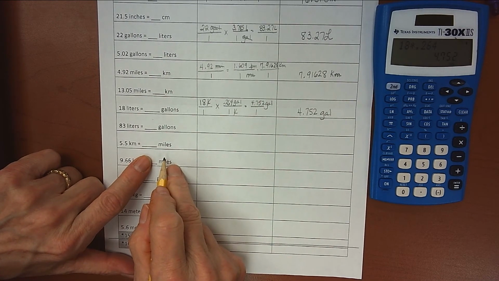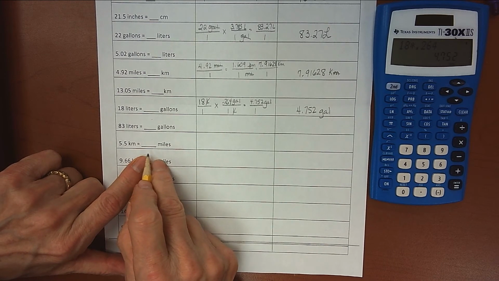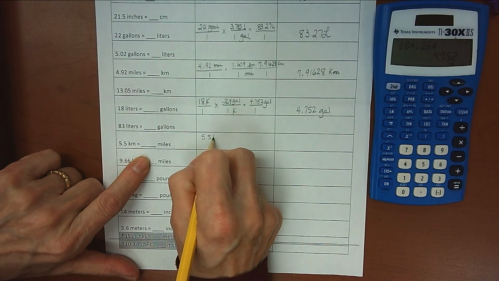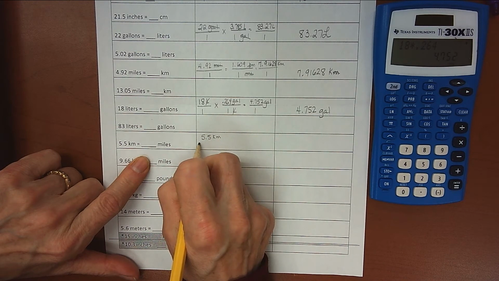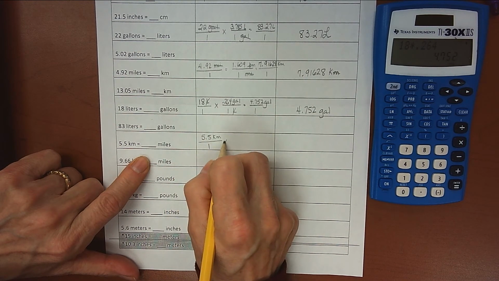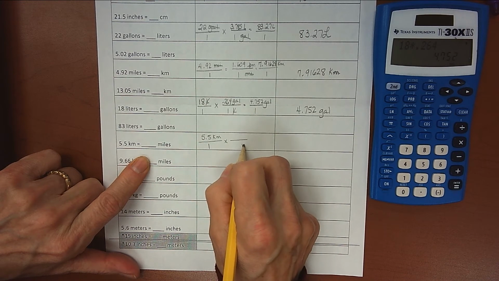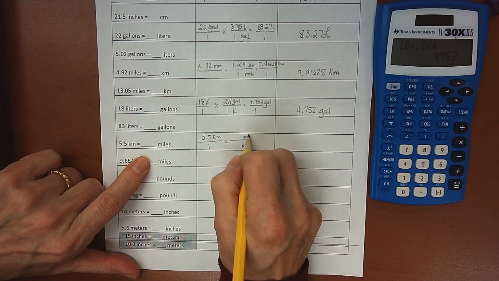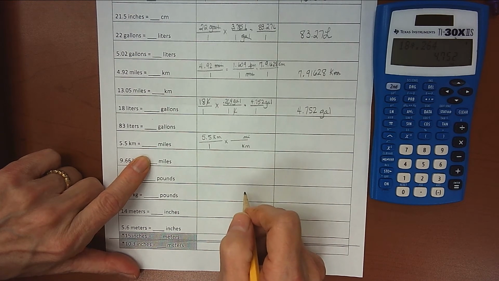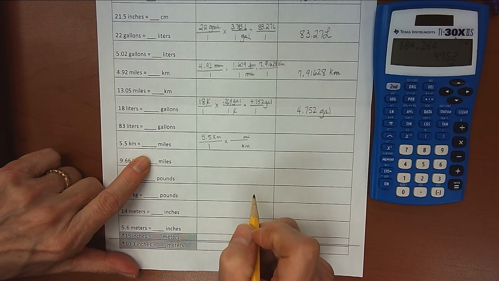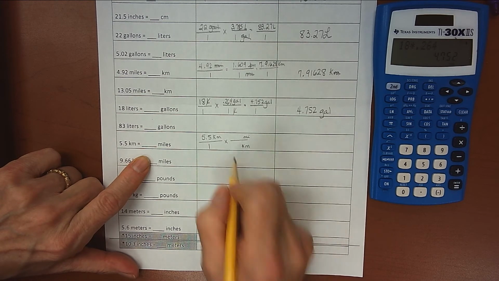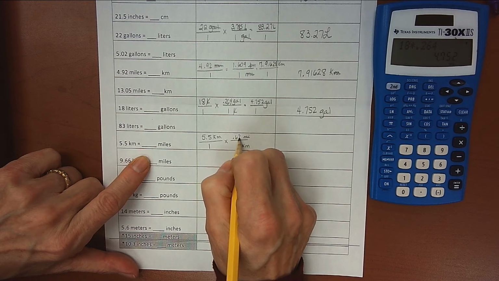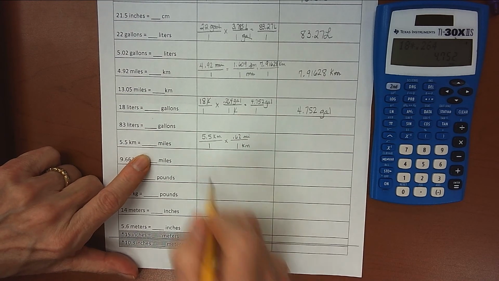And then the next one is converting from kilometers to miles. So I have 5 and 5/10 kilometers. I'm going to make that a fraction over 1. And I want to multiply by something that will get rid of my kilometers in the denominator and give me miles in the numerator. And so I look at my conversion factors, and I see that 1 kilometer is 62 hundredths of a mile, 0.62 miles.